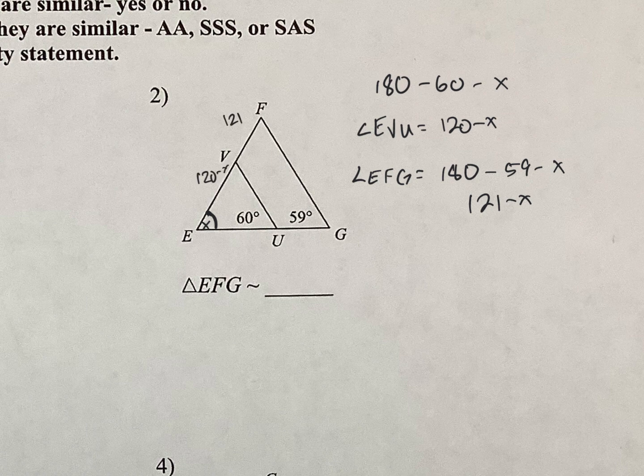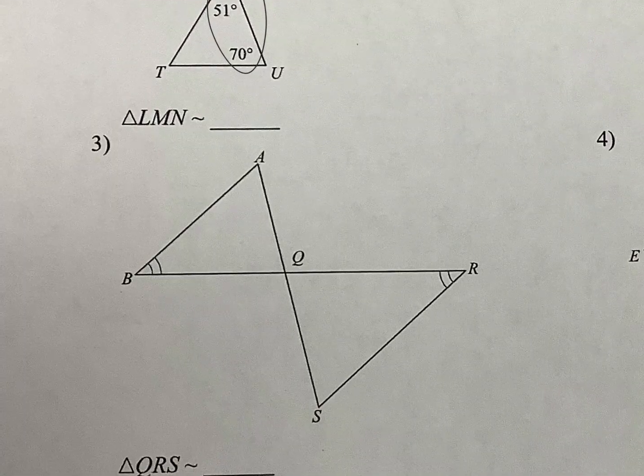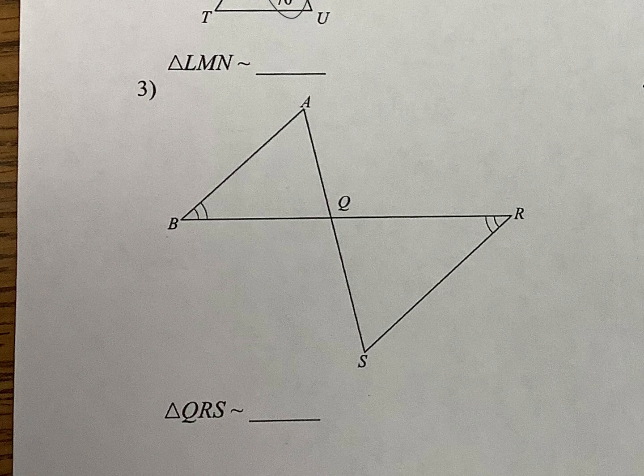That's 121 minus x. All right, does that mean that those two are going to be the same? 121 minus x and 120 minus x. Does that make sense to anybody? So we're going to say no for this and move on to this question right here.